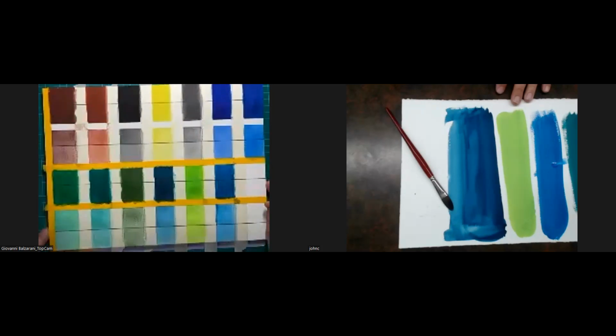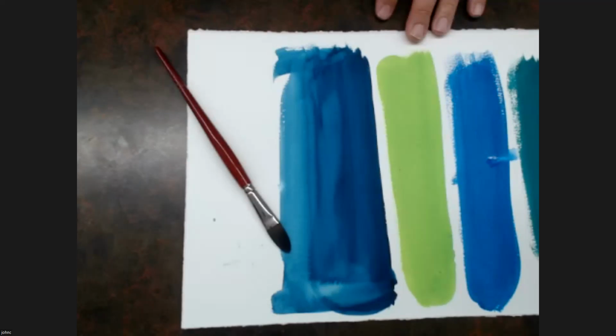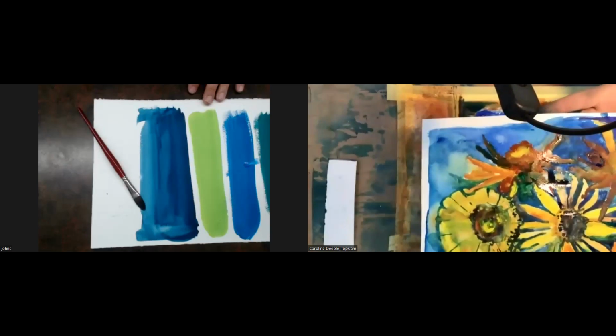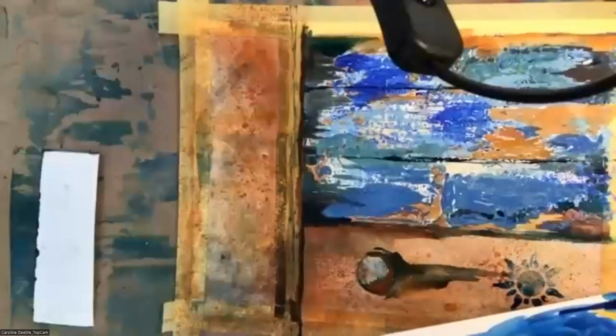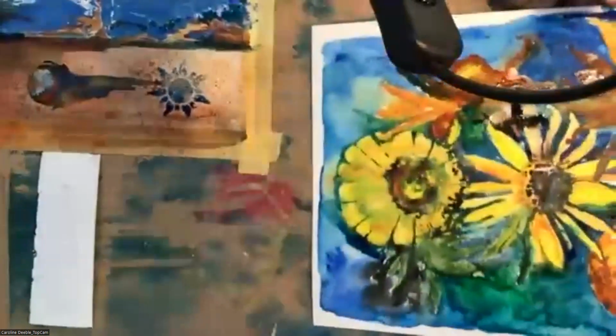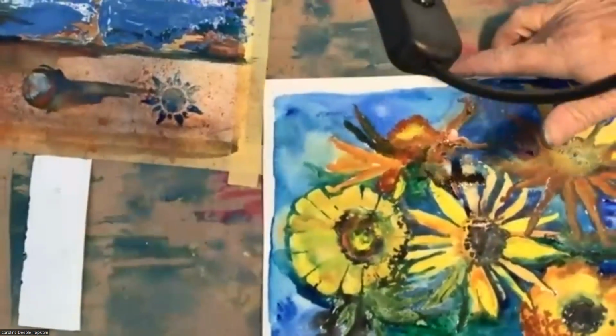Okay. And I thought maybe we'd see Carolyn, who was doing one of my favorites, sunflowers, to see if her sunflower has progressed. I've been painting the whole time, different things with these colours. Oh, yes.